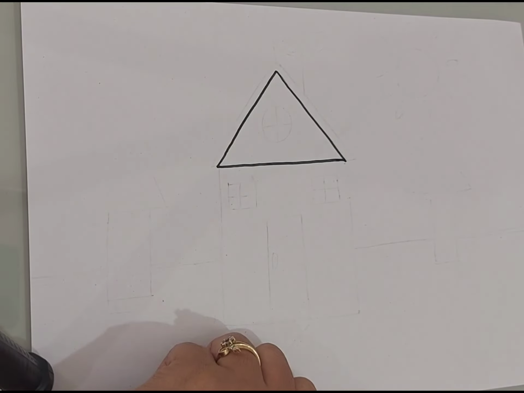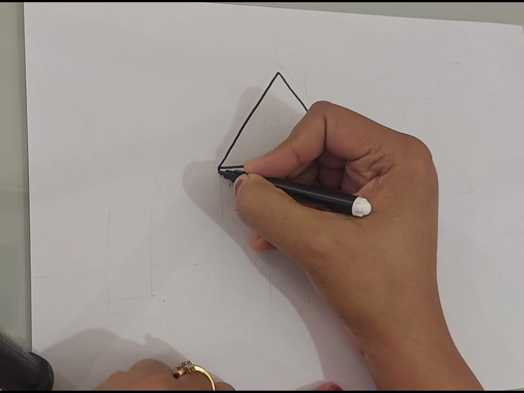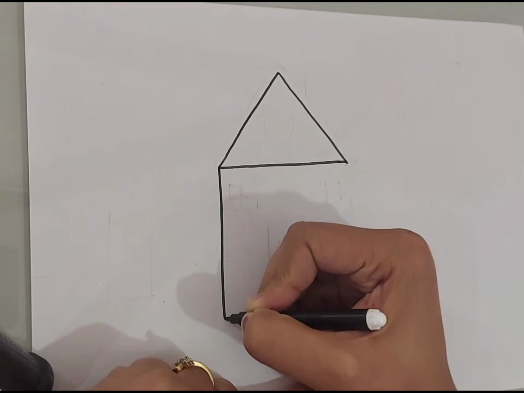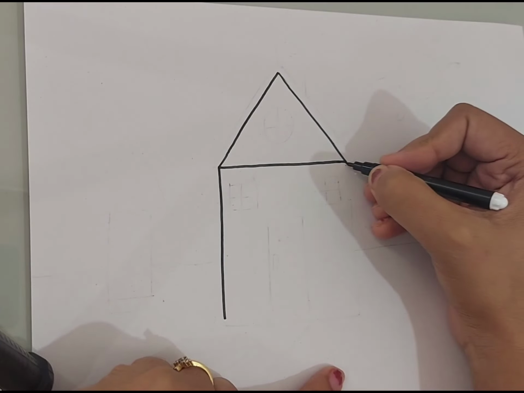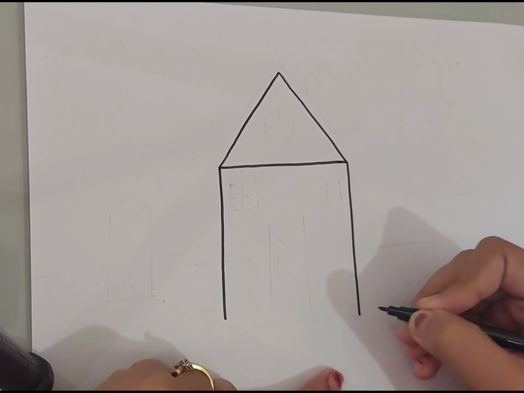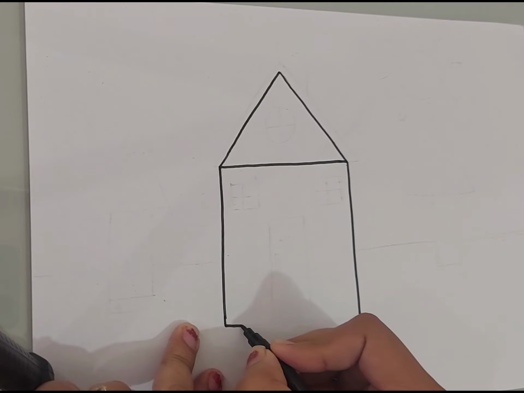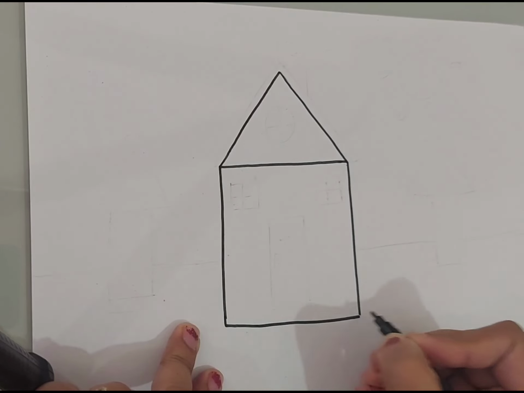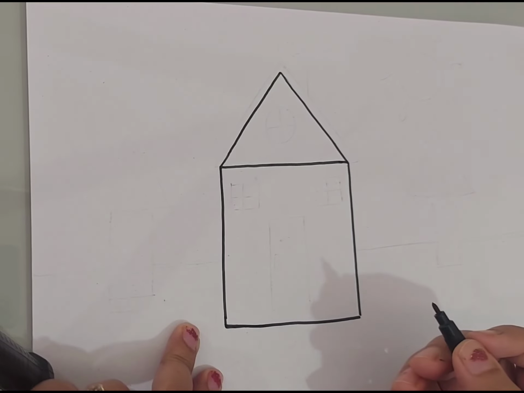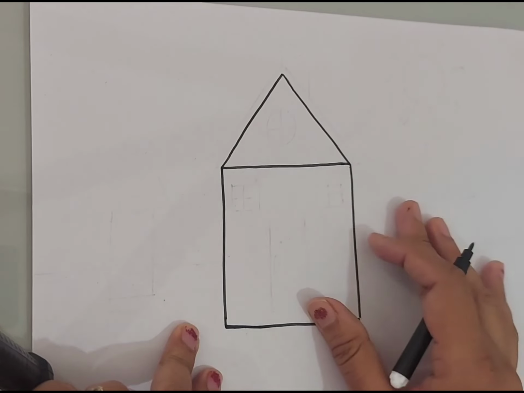Okay. Now we'll draw a rectangle. Look, the base of our house is ready by joining a triangle with rectangle.